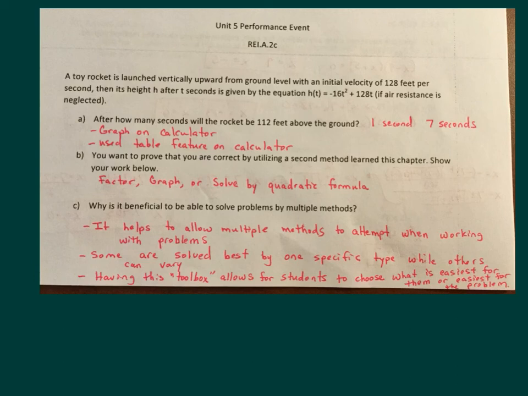Okay, so here's the word problem, the big word problem. A toy rocket is launched vertically upward from ground level with an initial velocity of 128 feet per second. Then its height, h, after t seconds, is given by the equation h of t equals negative 16t squared plus 128t if air resistance is neglected. A asks us about how many seconds will the rocket be 112 feet above the ground? And I give you these 2 answers.